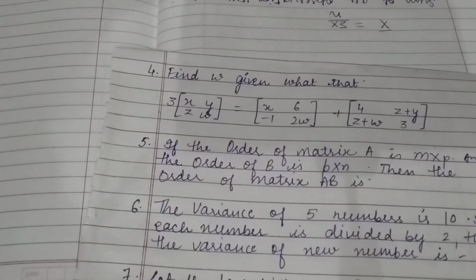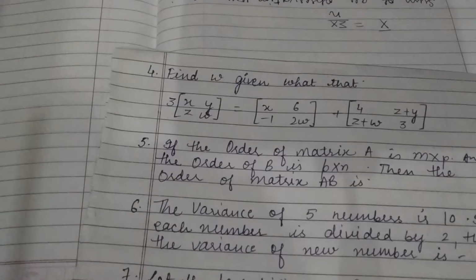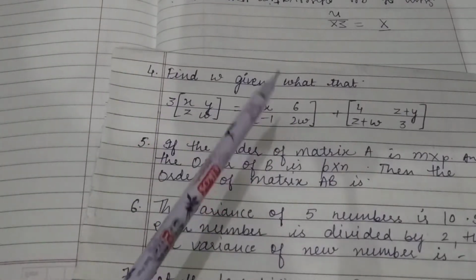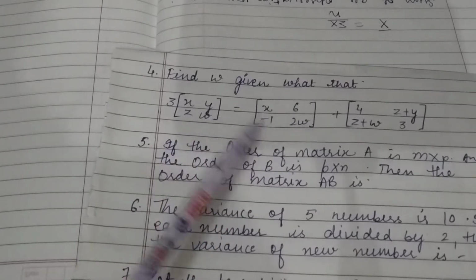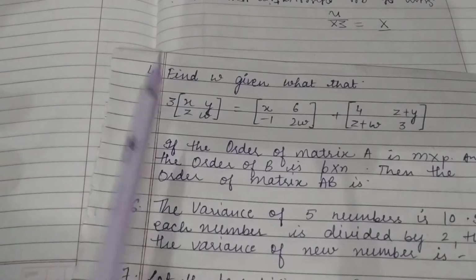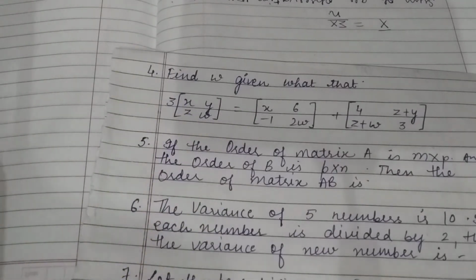So the fourth question is: find the value of W if this is given to us. As we know, if the matrices are given to us equal, then we can compare the corresponding elements. But in this case we have to solve and come in that format so that we can compare the corresponding elements. Okay, so this is given to us.